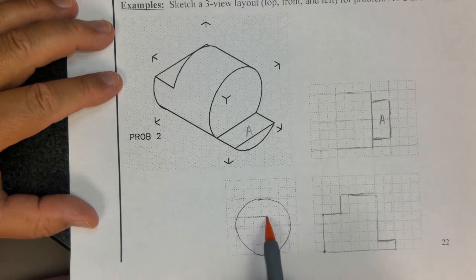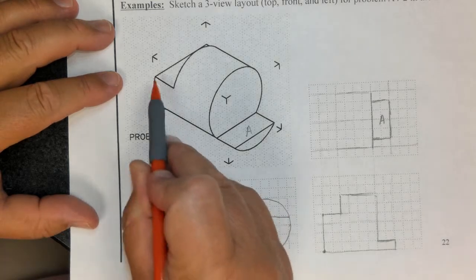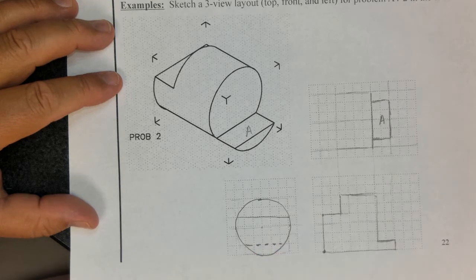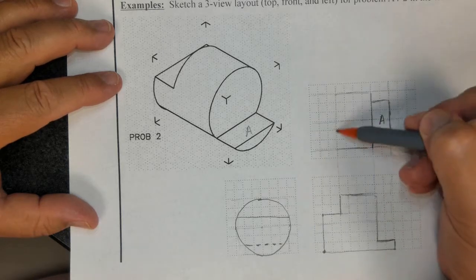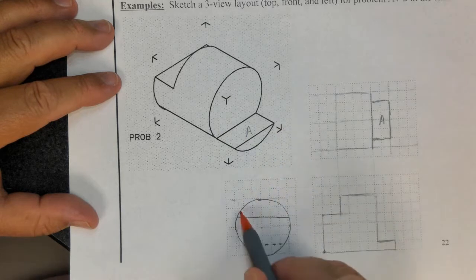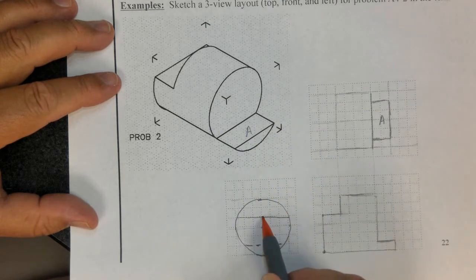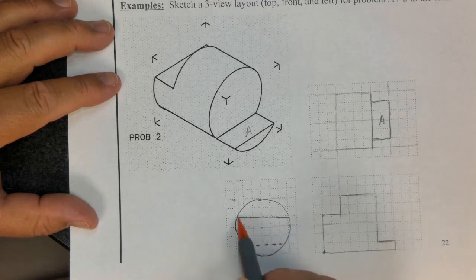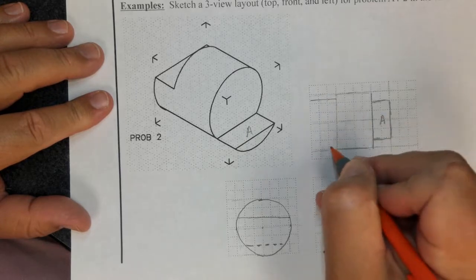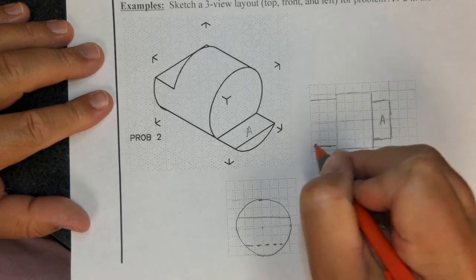Now right here at this edge, we're going to project over. From the left side, we can see that step right there, but we can't see this one. So that has to be a hidden line. Okay, that's all fine and dandy, but the top view is not done yet. We know we have a line here, but what about here? If you look at this, it's 1, 2, roughly about 2.5. So it's going to look like this.